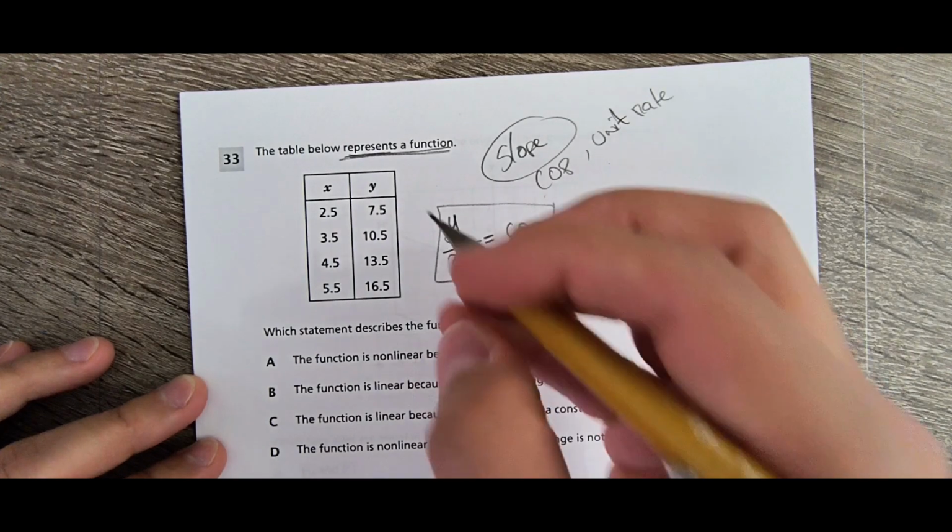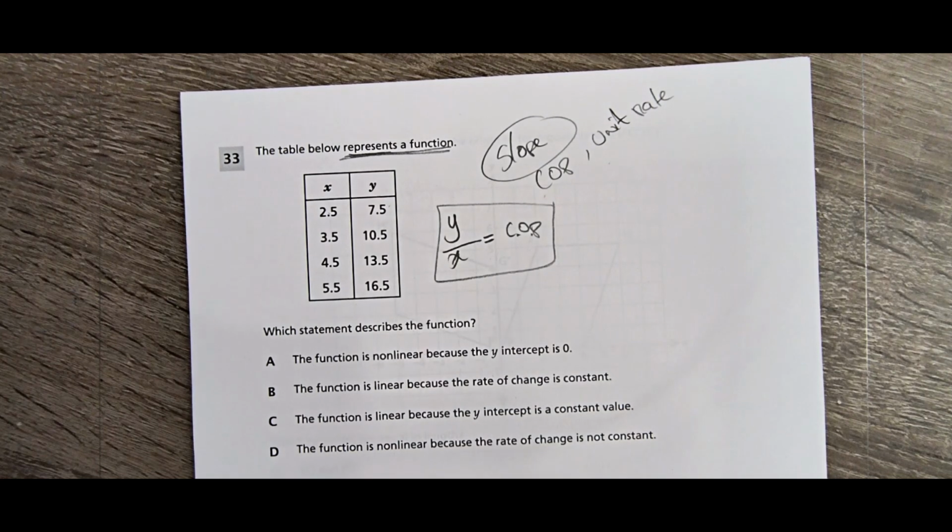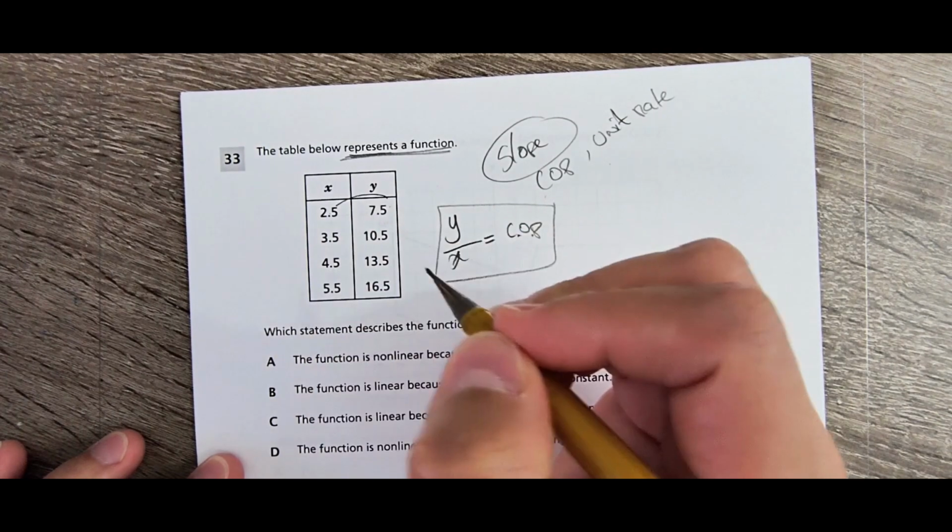2.5. How much do you get when you do that? Remember, you have calculators. You're allowed to use calculators in the state test. So therefore, using the calculator is a great advantage for you. Immediately when we divide y over x, we obtain 3 for the first round. Let's do the next one.